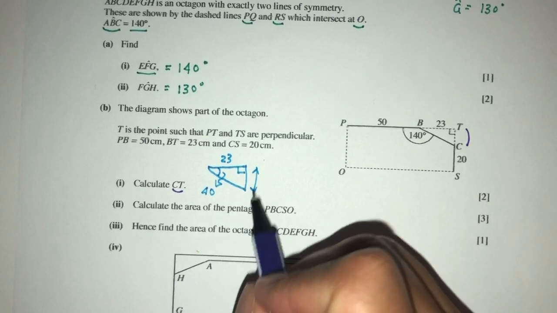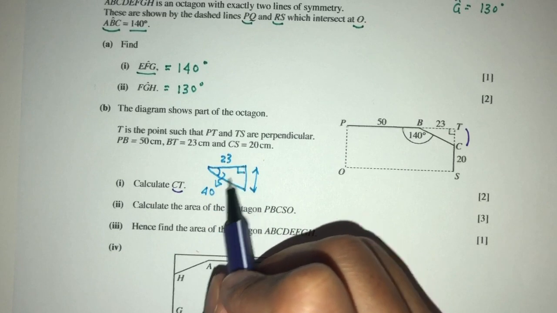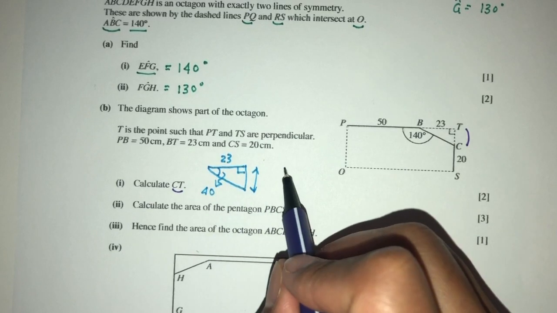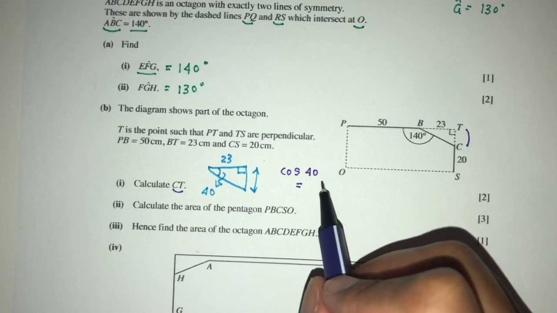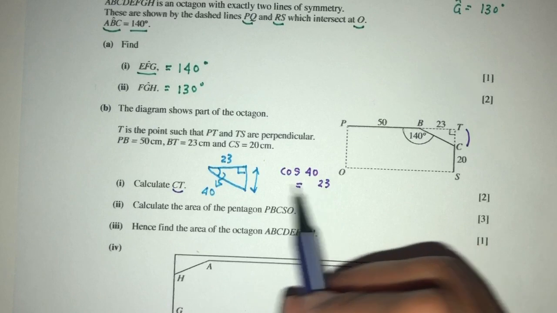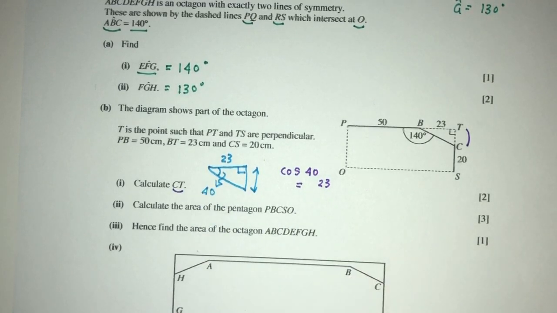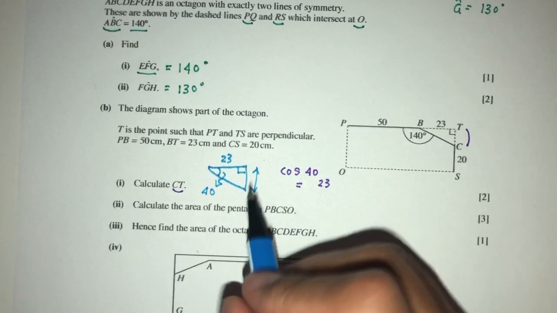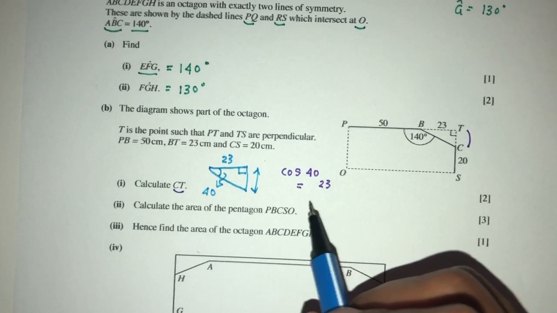We know the adjacent side, and we're trying to find the hypotenuse, so we use cos. Cos of 40 equals the adjacent side 23 over, sorry, we're not trying to find this one, my apologies, I made a mistake. We're trying to find the opposite side, not the hypotenuse in this case, so we have to use tan.